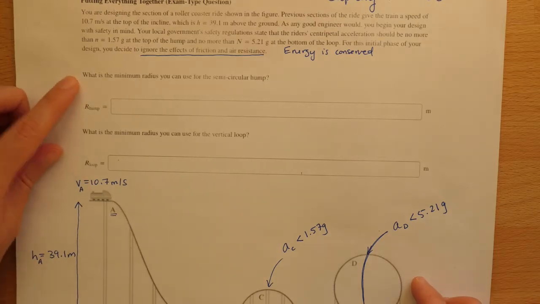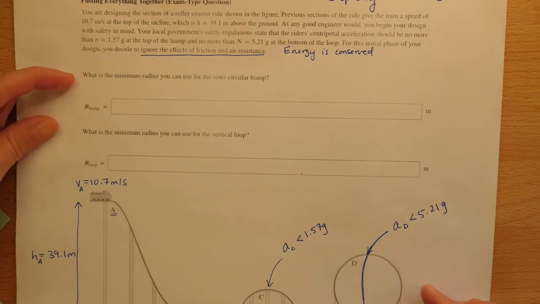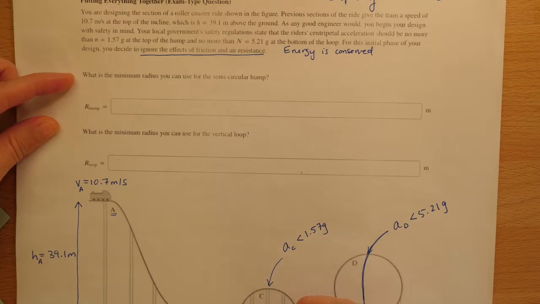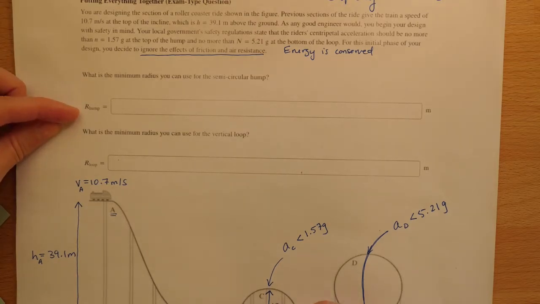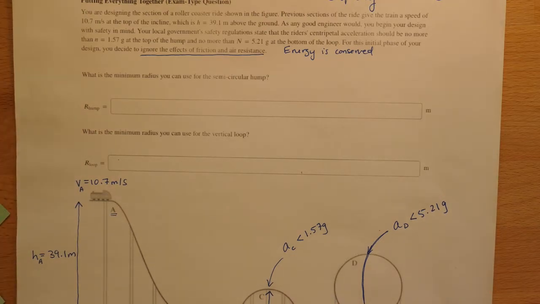Okay, so now it's asking, what is the minimum radius you can use for the semicircular hump? Okay, so we have a semicircular hump here, and there's the radius r. So what do we do? And I guess I should call this r_hump, since that's what it is in the problem. So what do we do?